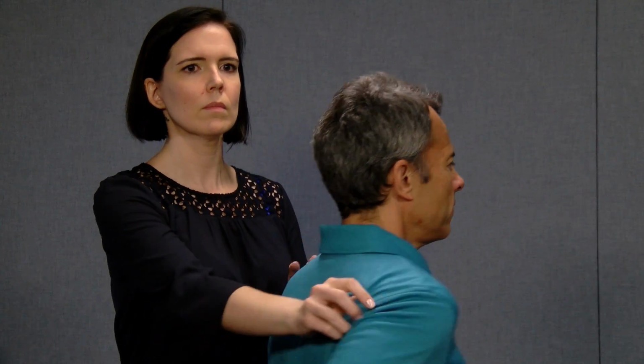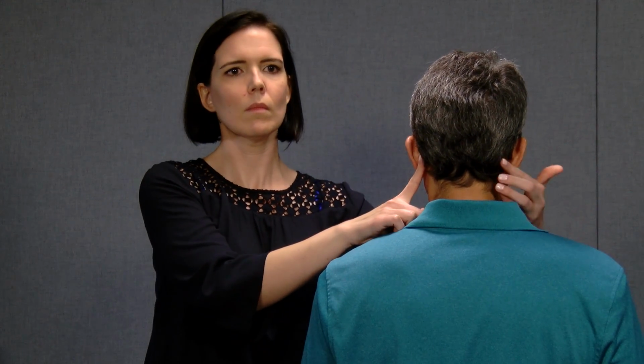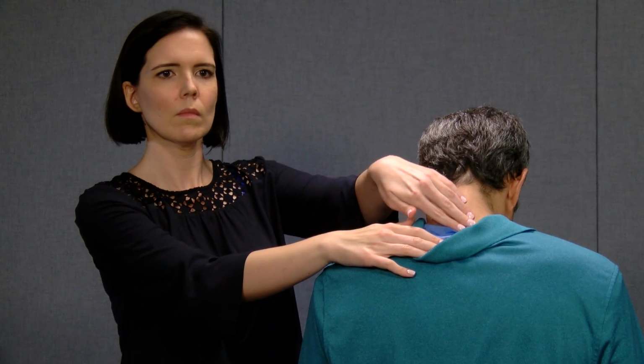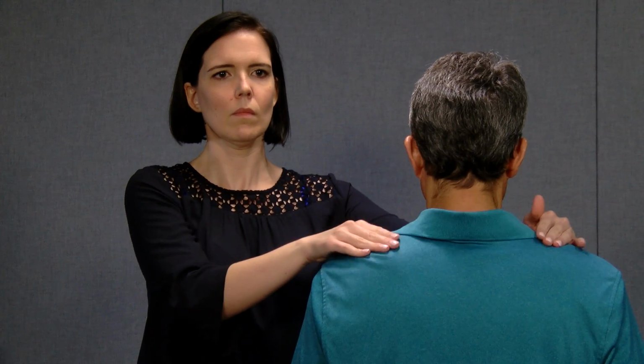Palpate the sternocleidomastoid muscles for tenderness, masses, muscle spasm, or tissue texture changes. On posterior palpation, find the occiput, the mastoid processes just behind the ears, and the spinous processes of the cervical vertebrae. Palpate the trapezius muscles for tenderness, masses, muscle spasm, or tissue texture changes.